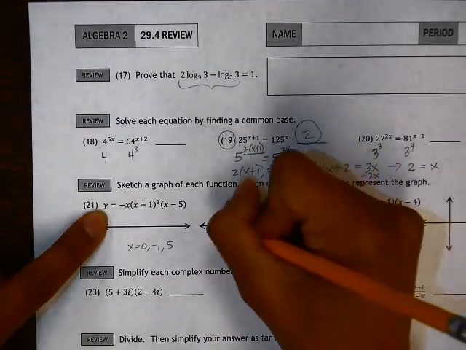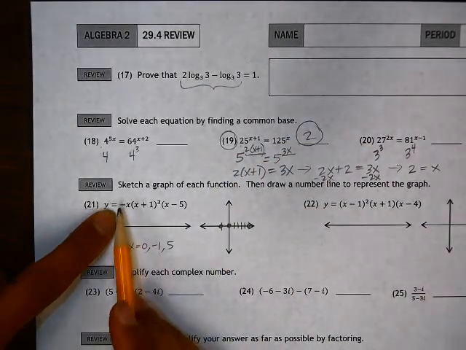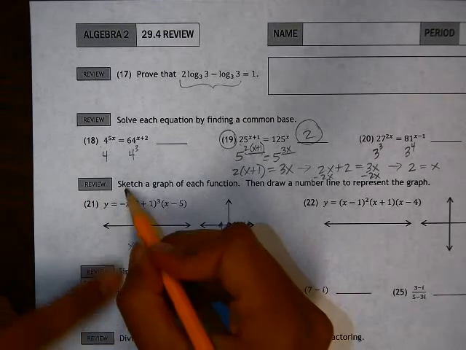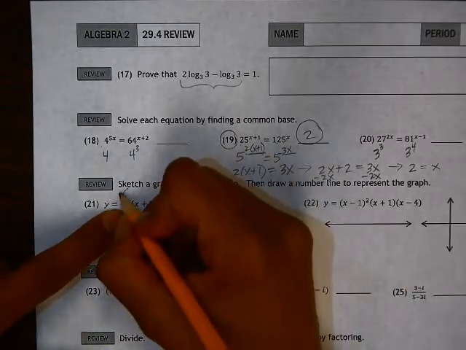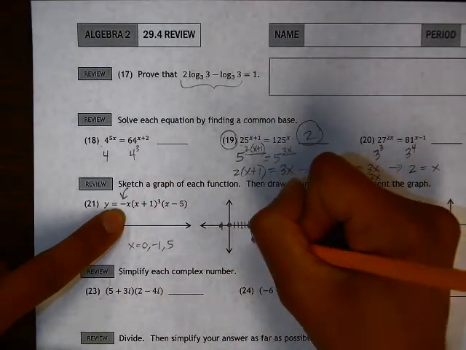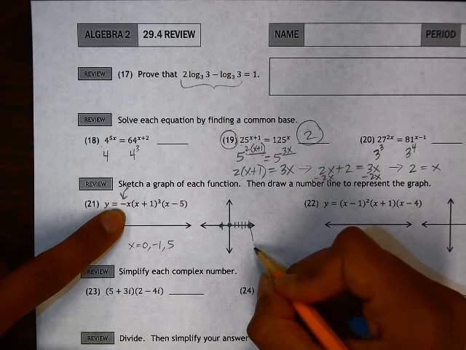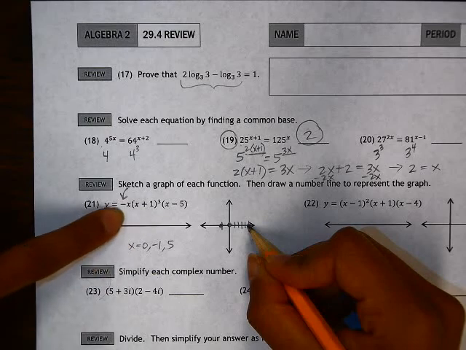Now that we know where our x-intercepts are, we can sketch our graph by first looking at what the end behavior of the graph is. The coefficient right here is negative. That tells us that the end behavior of our graph is going to be negative. So over here, I'm going to start with an end behavior that's negative. And then let's look at the behavior of the rest of the graph.